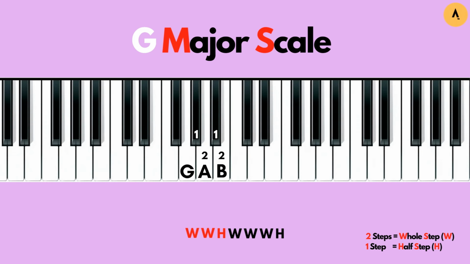Now we need to take a half step. So from B, we take a half step, which is 1 step, and we'll reach C. From C, we take another whole step, 1, 2, and we'll reach D. From D, we take another whole step, 1, 2, and we'll reach E. And from E, we take another whole step, and we'll reach F sharp.